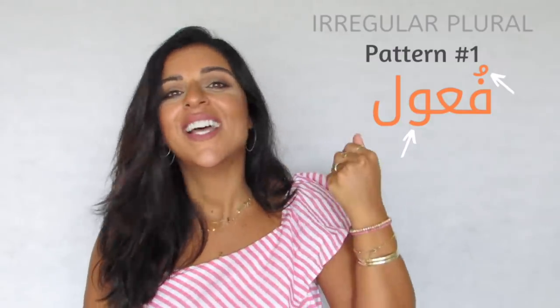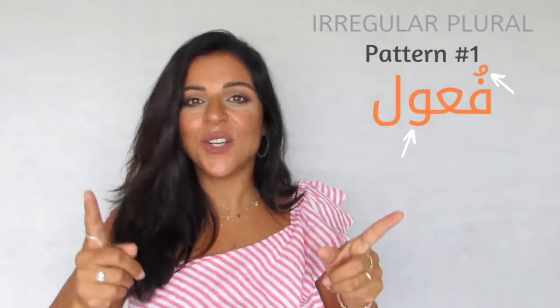I'm not going to leave out anything. I'm going to give you all the patterns, but I'm going to start with the most important ones, or the most used ones, or where most of the words fall, which are in the first 3 patterns. The first pattern was فعول: بيوت, قصور, جنود, طيور.